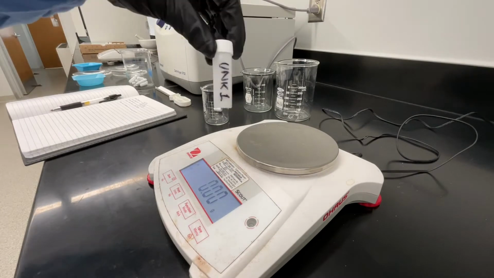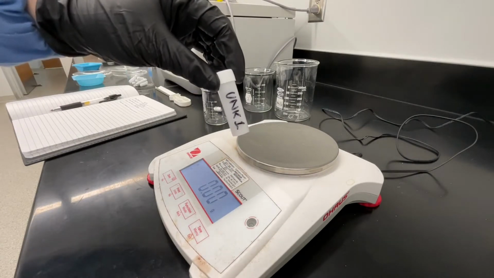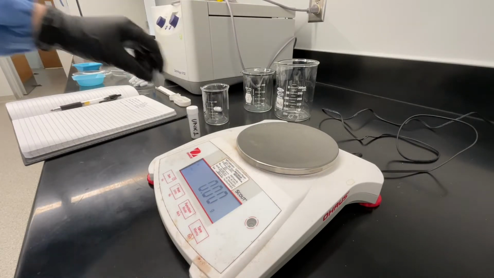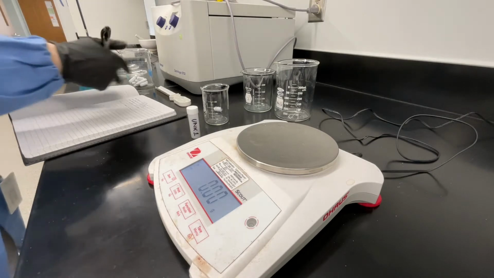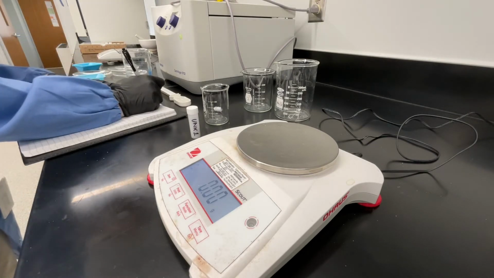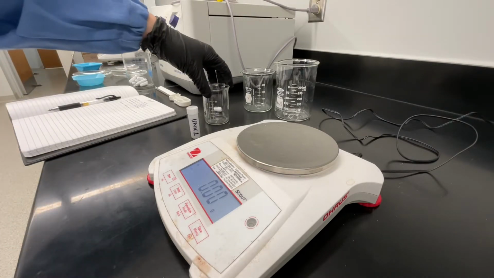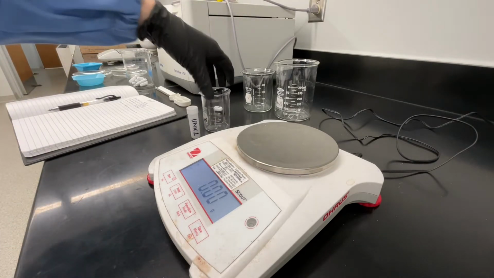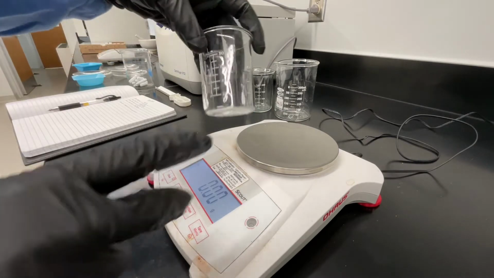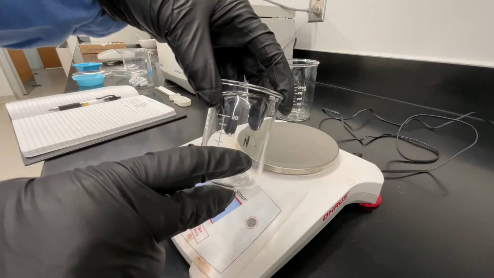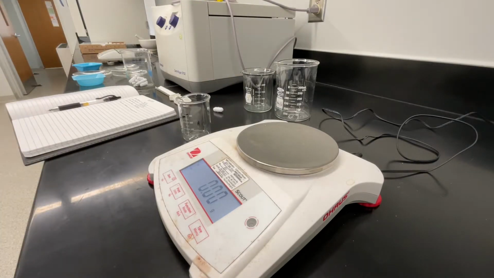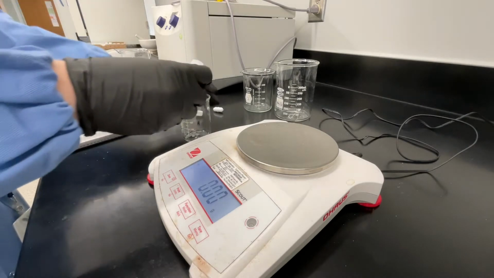Now you're ready to obtain your unknown solid. Record the number of your unknown in your lab notebook. This unknown is a mixture of sodium chloride, calcium carbonate, and silicon dioxide in various quantities. Your task is to separate each of the components of this mixture and to then determine the mass percent composition of each in the original sample.